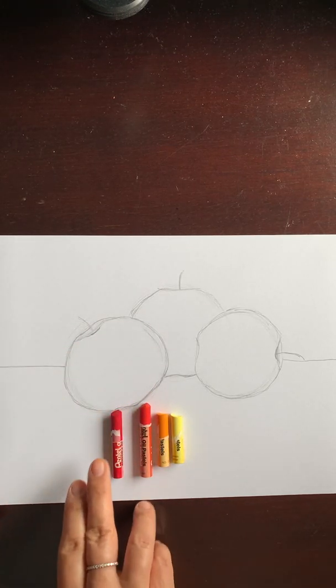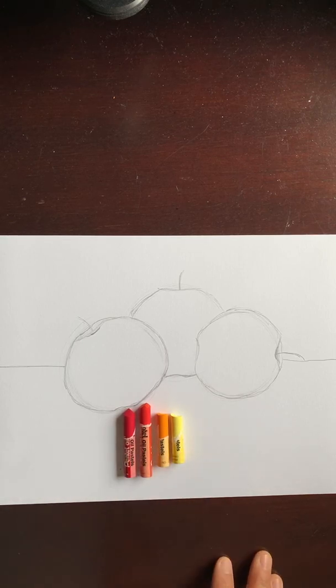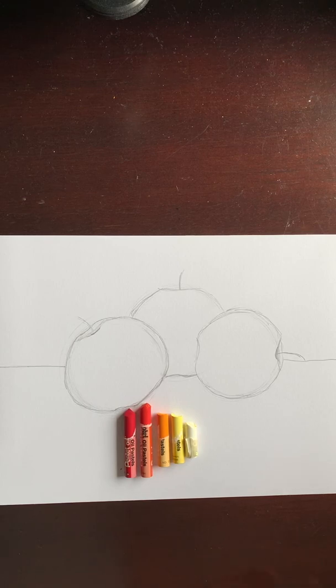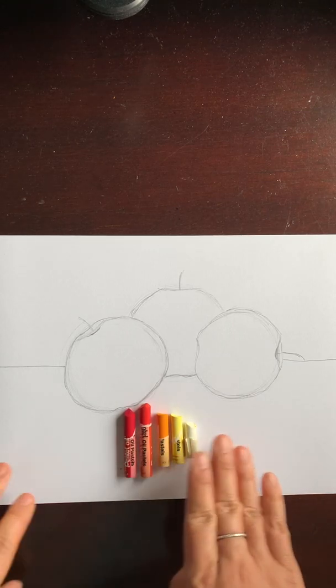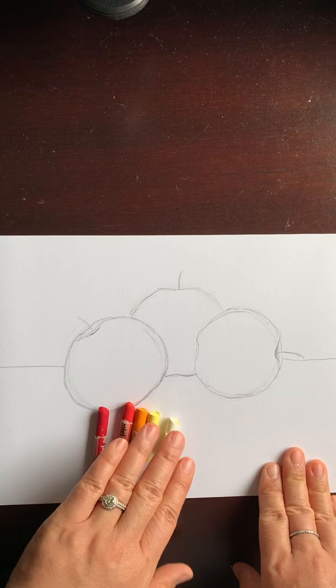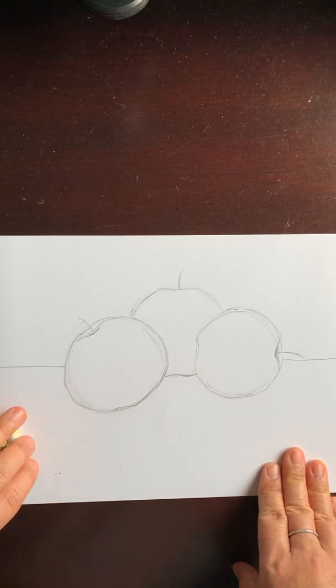So I have a range here from light to dark. And I'm also going to need white. Apples are multicolored. There are many colors in our apples, not just red for the red apple. So I'm going to use all these colors. So go ahead and grab light to dark, yellows, oranges, and reds.